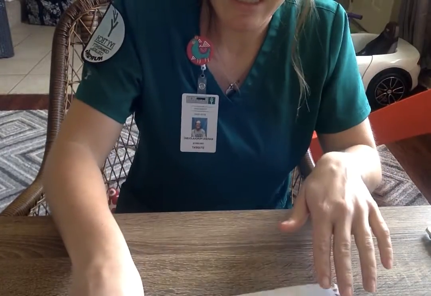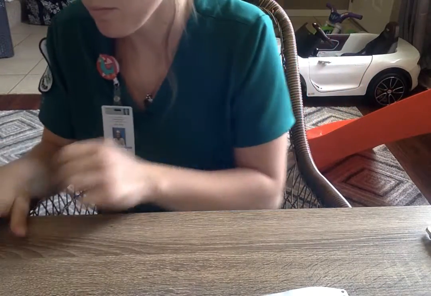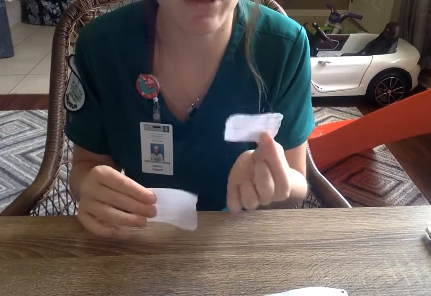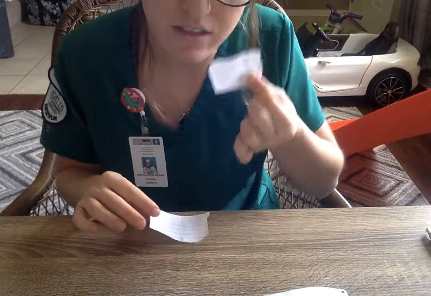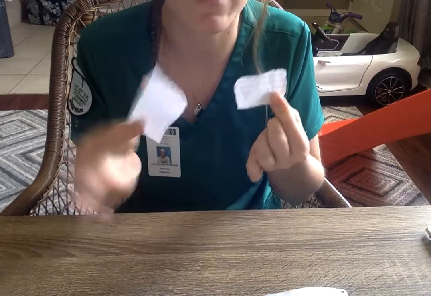Okay, then next we are going to get our Nitroderm patch ready, which is a 0.3 milligram patch in the alcohol swab.